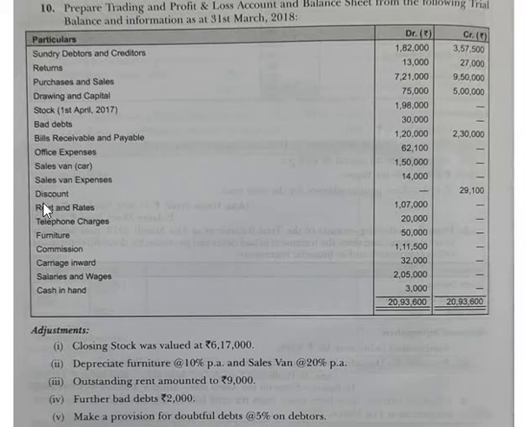Then the next item is discount. If you look here, it has been shown on the credit side, so it means this is discount received. Discount received will be shown on the credit side of the profit and loss account. Then we have rent and rates, so this will be an indirect expense, shown on the debit side of the profit and loss account. Then telephone charges, debit side of the profit and loss account. Furniture as an asset will be shown on the asset side of the balance sheet.